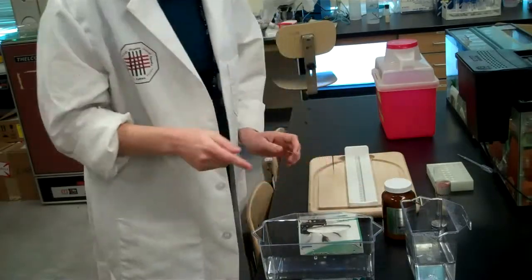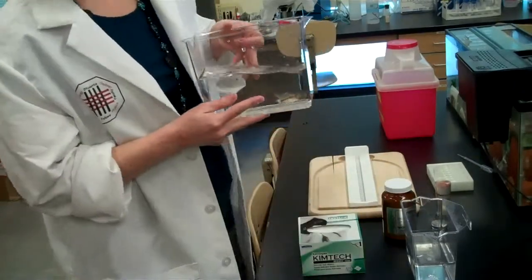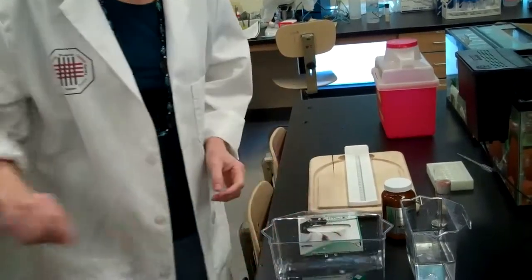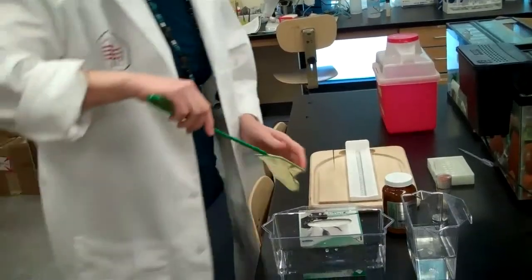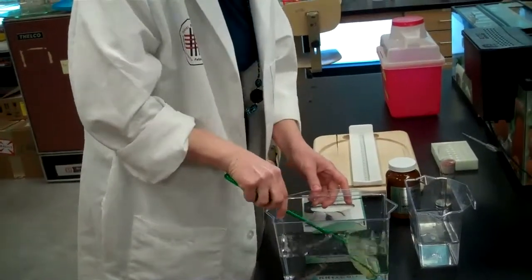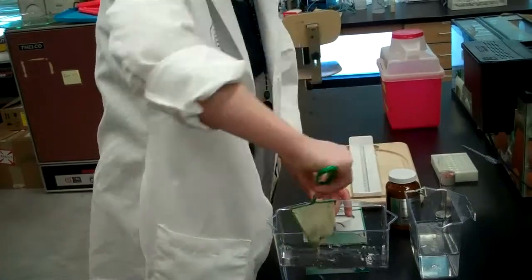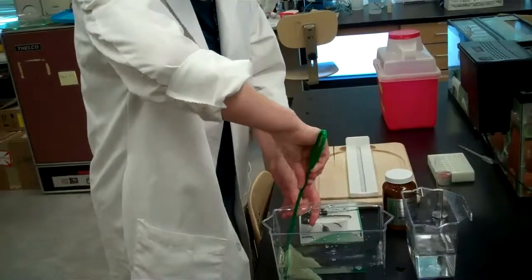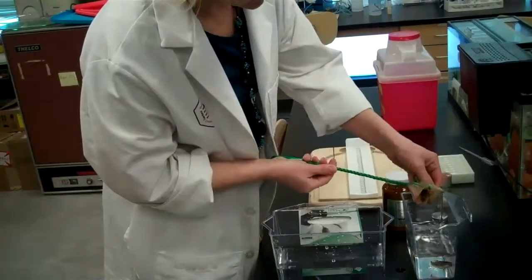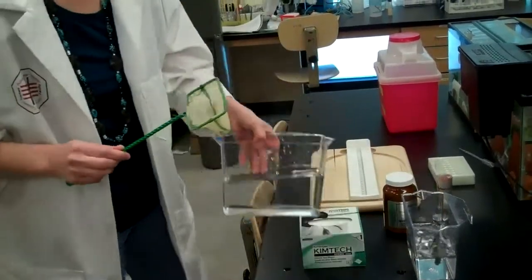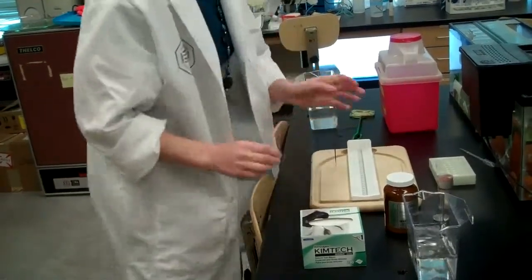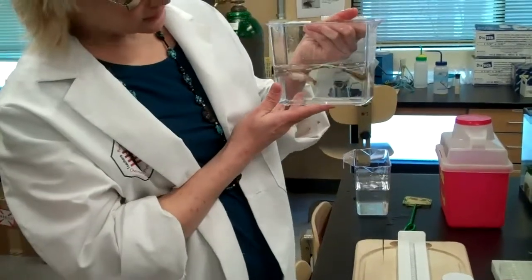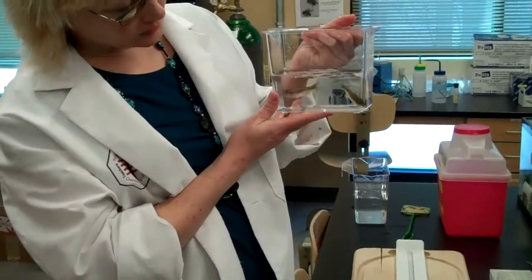It'd be very difficult for me to take a fish that's swimming around and take any measurements on it, so I have to anesthetize them before I can take measurements. So I take the fish, the minnow, and place it in the water with the anesthetic compound. And very quickly they'll start to relax and slow down.